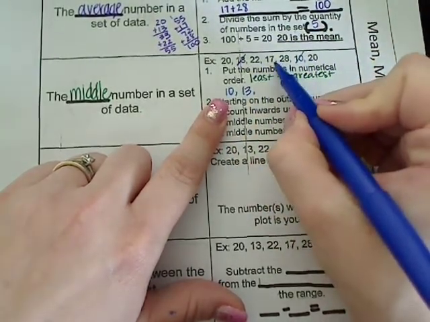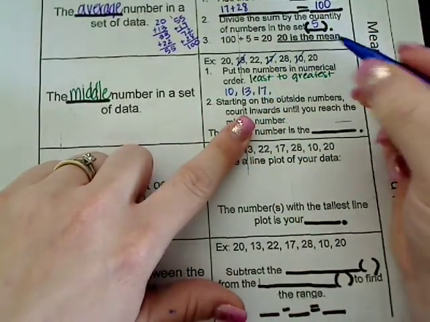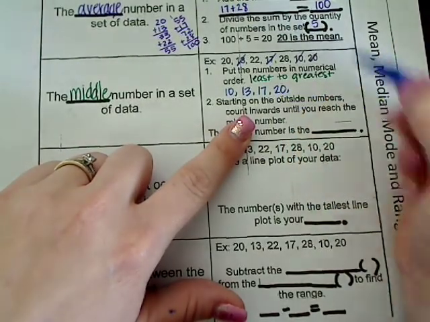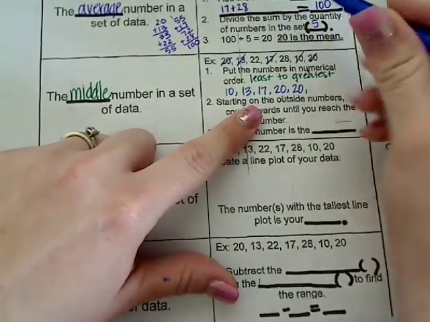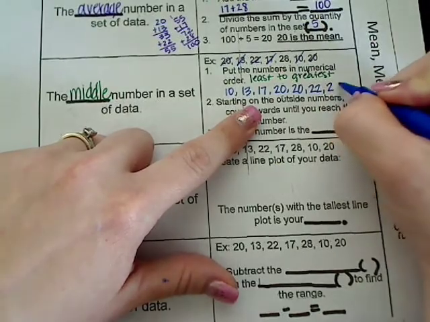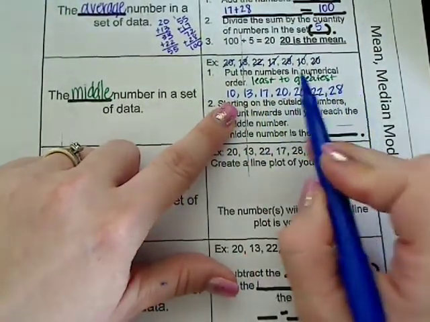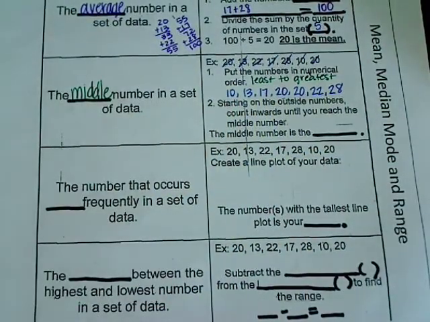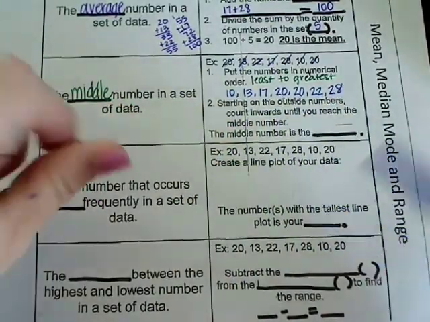Then after that would be 17. Then after that would be 20. After that, there's another 20. Then 22. Then 28. All right, so I know I've used all my numbers and I put them in numerical order from smallest to biggest.